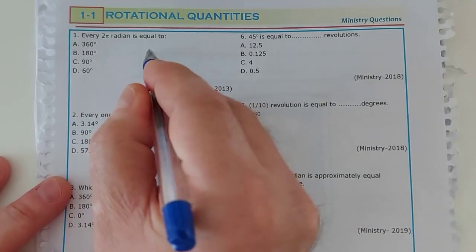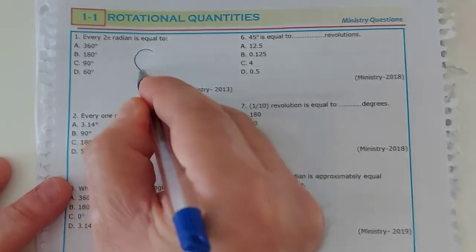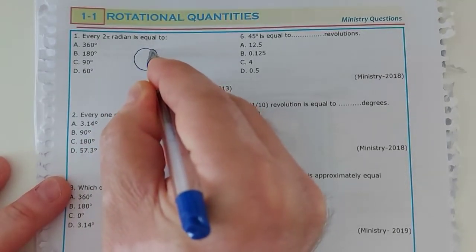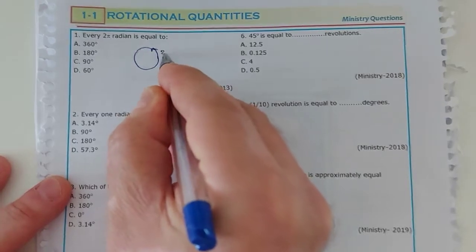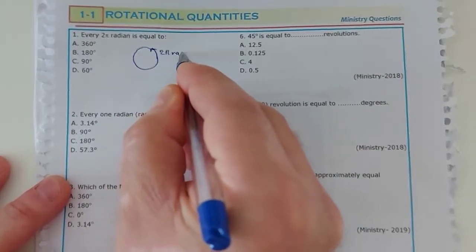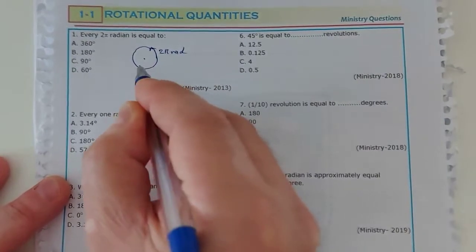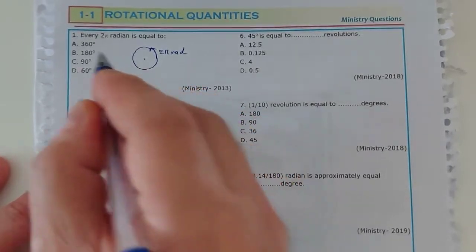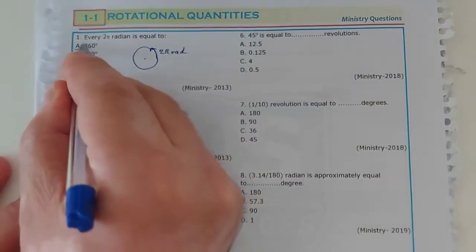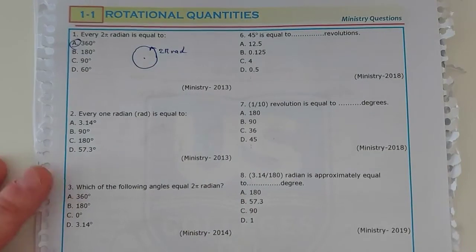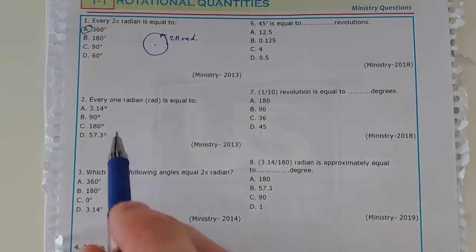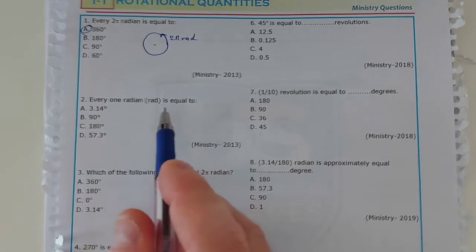One revolution or one rotation is equal to 2 pi radian. So 2 pi radian, and we know that every one revolution or one rotation is equal to 360 degrees. And next one, every 1 radian is equal to how many degrees?